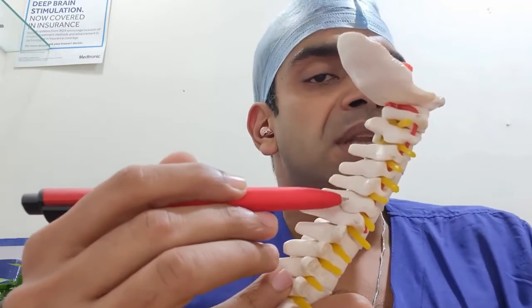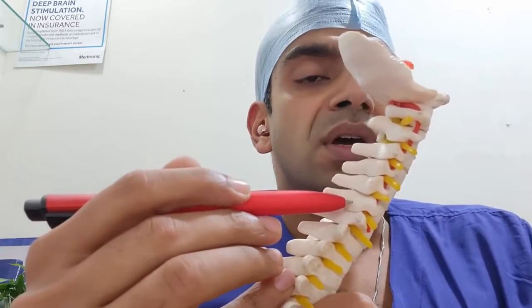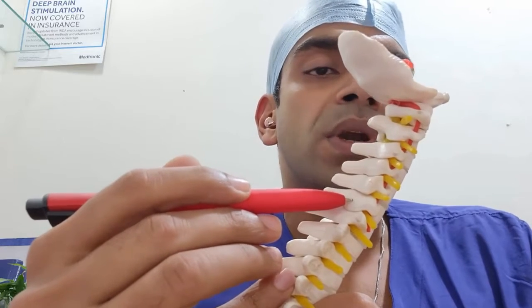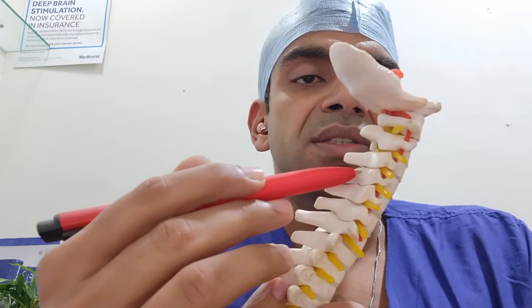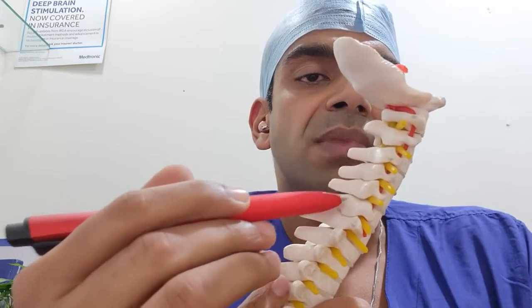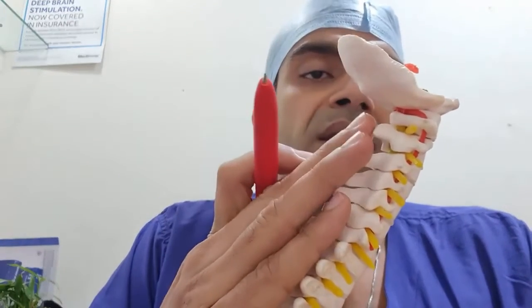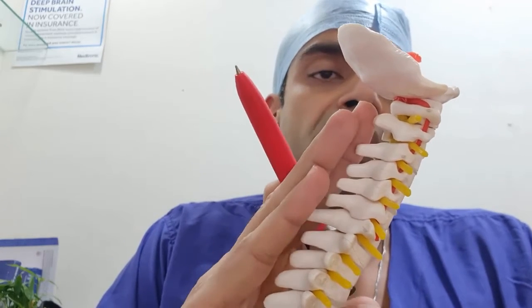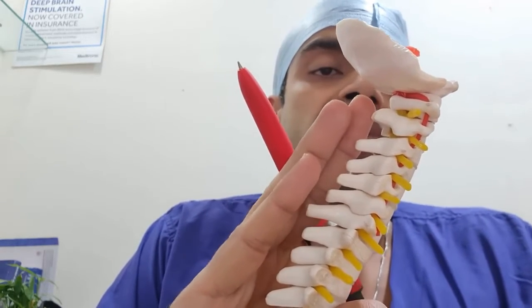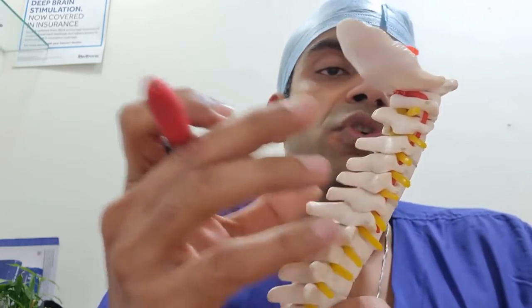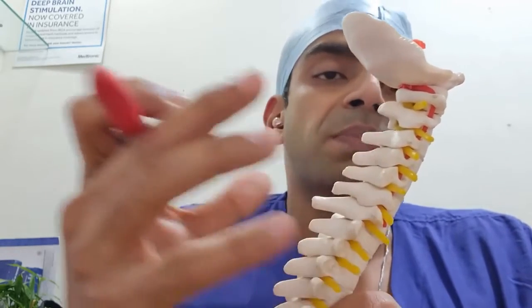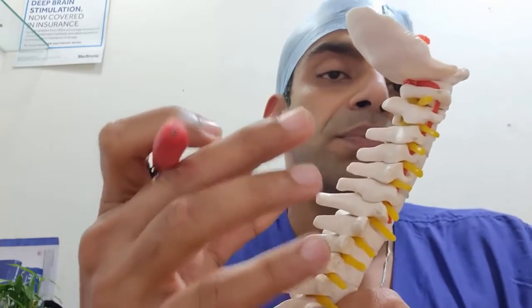Now, there can be multiple types of laminoplasty. The most commonly performed one is called an open door laminoplasty. In this laminoplasty, cuts are made at multiple levels, and the whole spinous process is sort of opened up like a door, like an open door. So the whole spine moves backwards like this, and thus gives more space for the dura and the spinal cord to expand outside, thus relieving it of pressure.